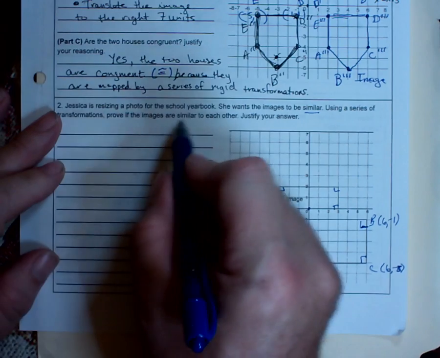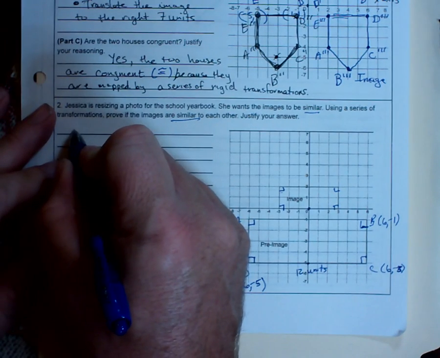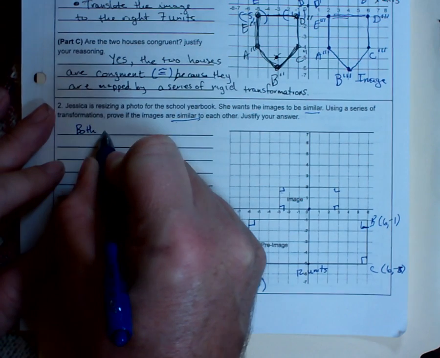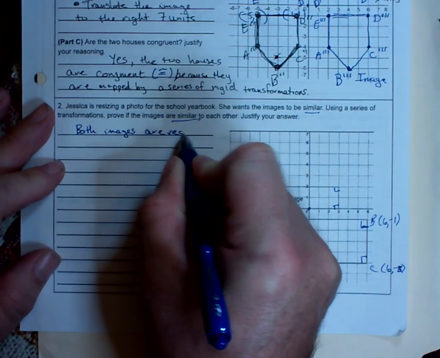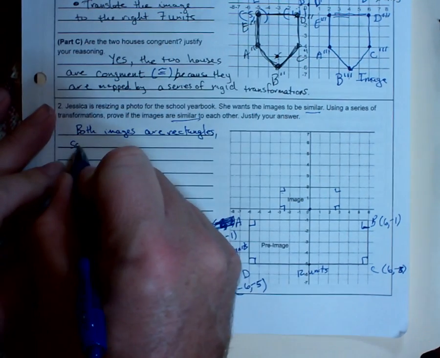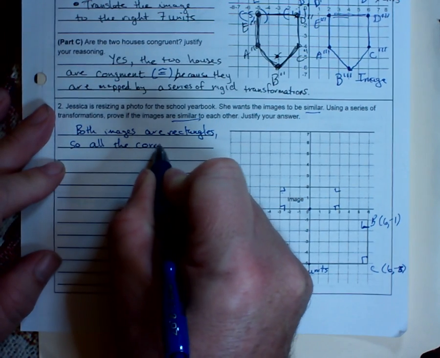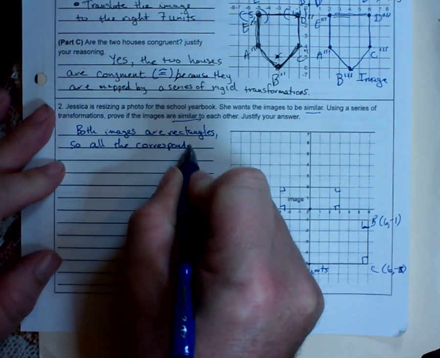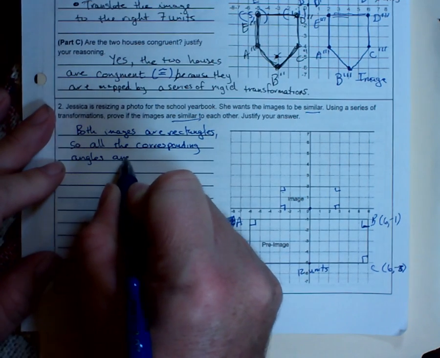So I already know that first I need to prove that they are similar. I need to know that both images are rectangles. So all the corresponding angles are congruent.